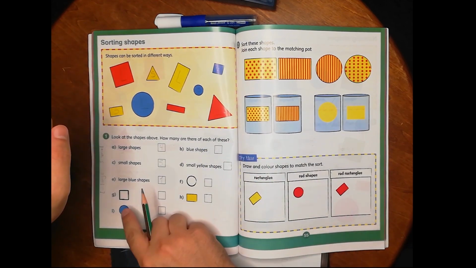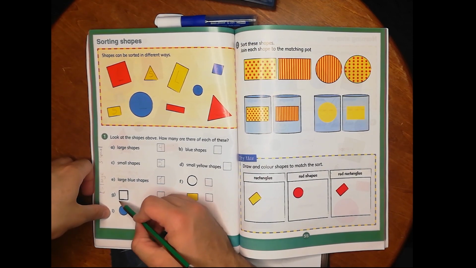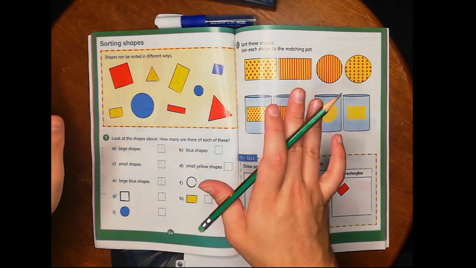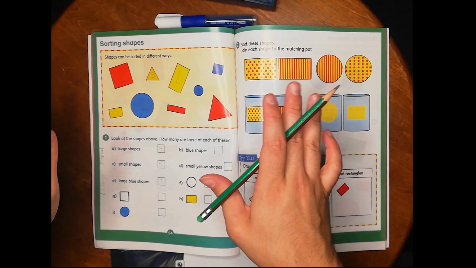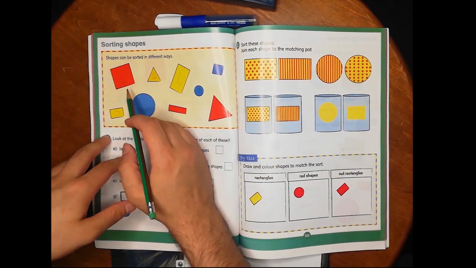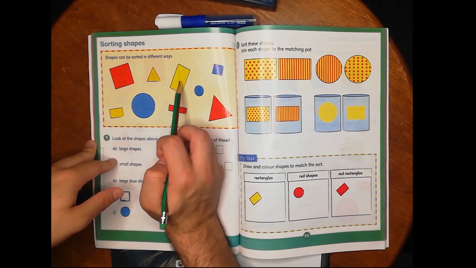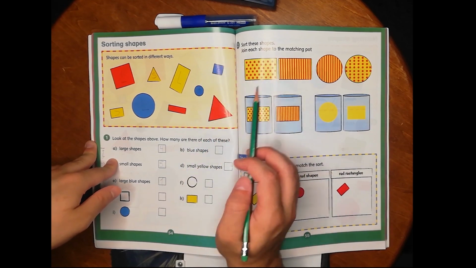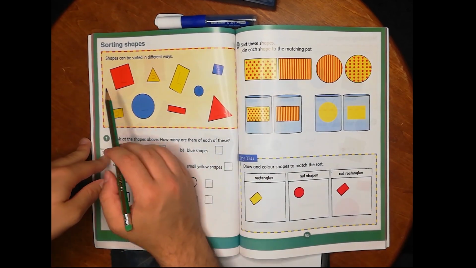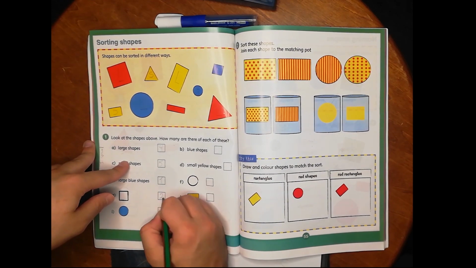Okay, good. So how many squares do we have? Now, notice there is no color here. So it's any square of any color of any size. So we can choose any one that we like. Okay, one. No, no, no, no, no, no. Two. No. So how many squares do we have? One, two. So we have two squares.